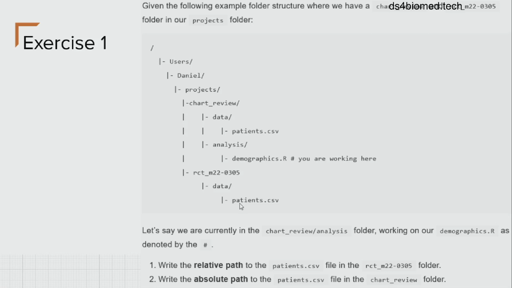Maybe you're just saying, hey, the RCT folks are also part of the chart review because it's all part of the same clinic or whatever. How would you refer to both of those CSV files? So for the RCT folder, how would you refer to that one as a relative path? And then how would you write the absolute path to the data folder in the chart review? I'll give you a couple of seconds to write it down or think about it, and then hopefully your solution's correct.